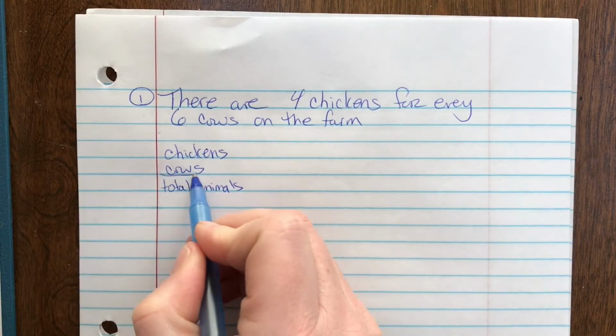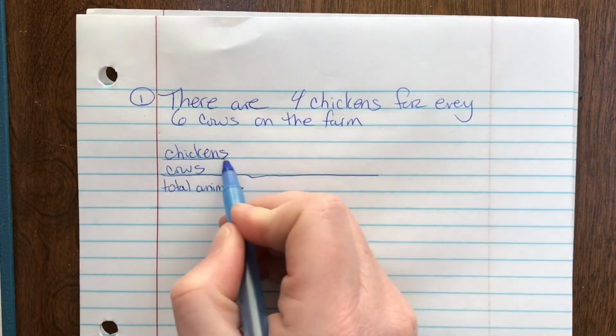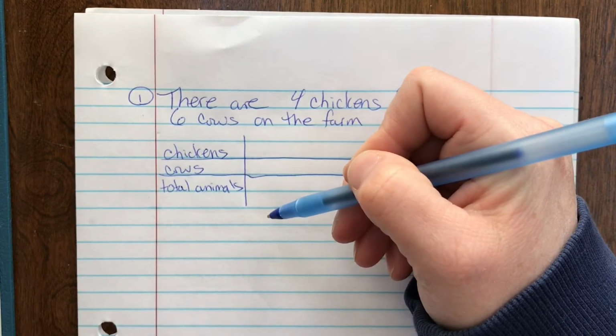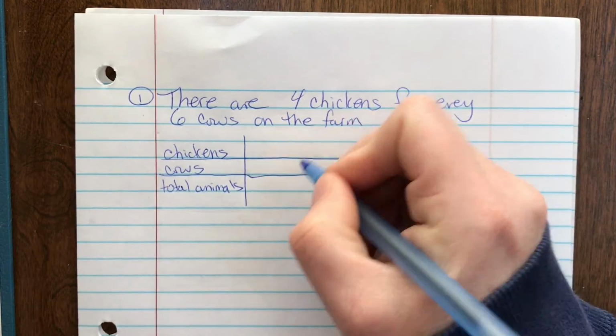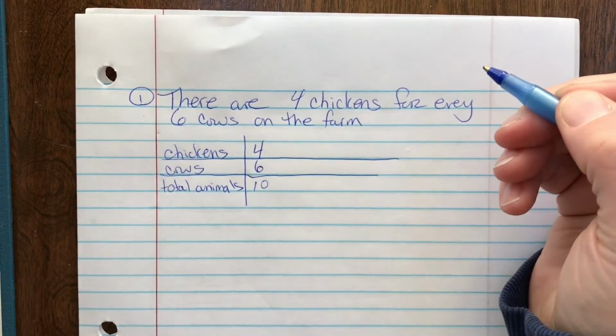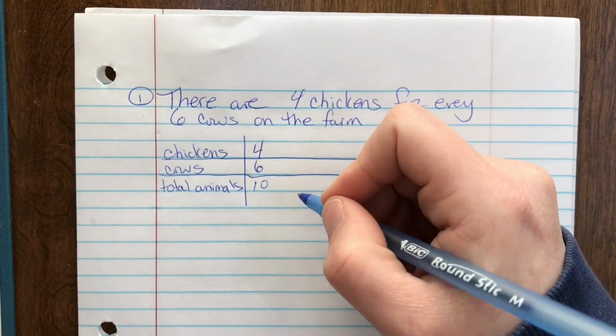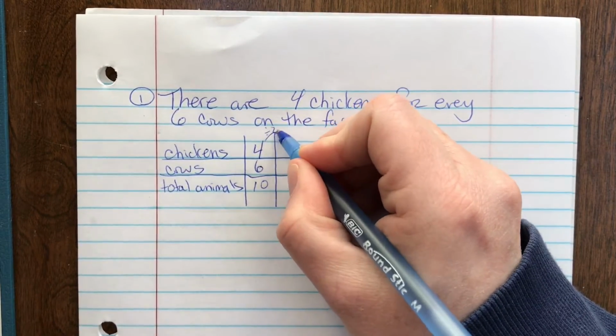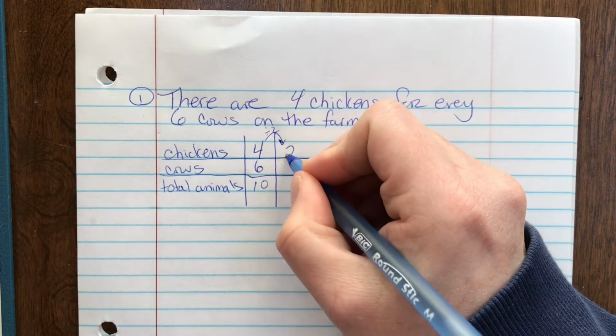This is the most straightforward kind of ratio that we see. We see it as part-part. They give you the parts, and then you calculate the whole. So 4 chickens, 6 cows, 10 total animals. I can simplify that to the simplest whole number ratio form. I'm going to divide both of these numbers by 2, or all 3 of them really.